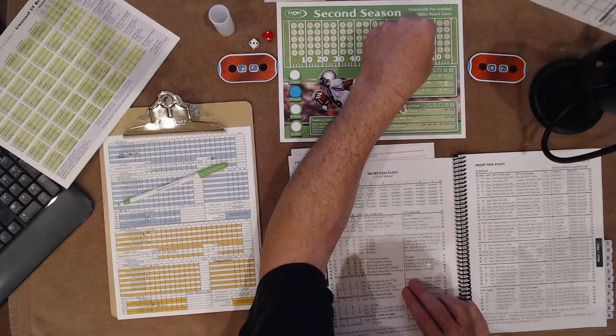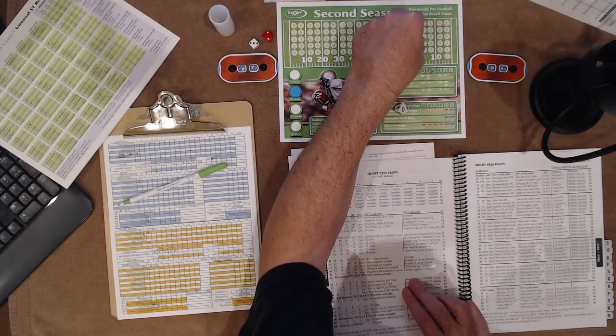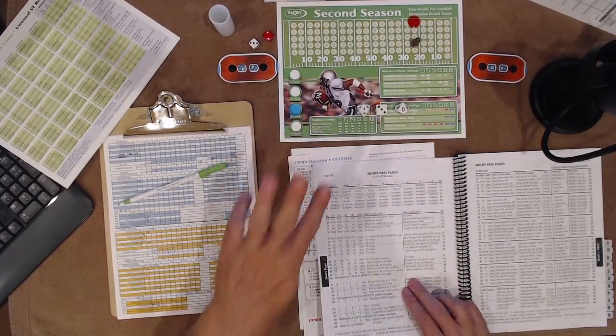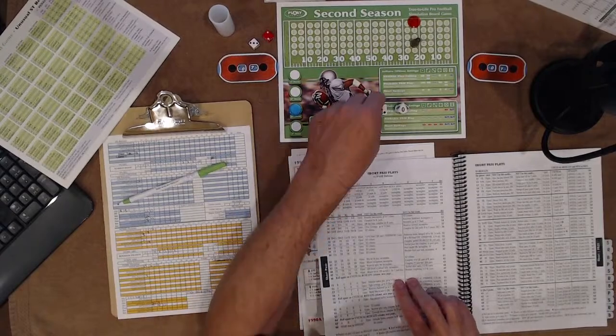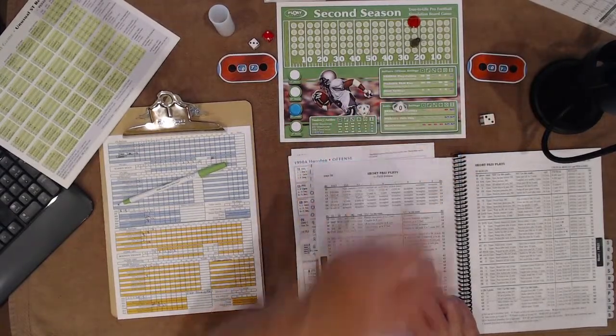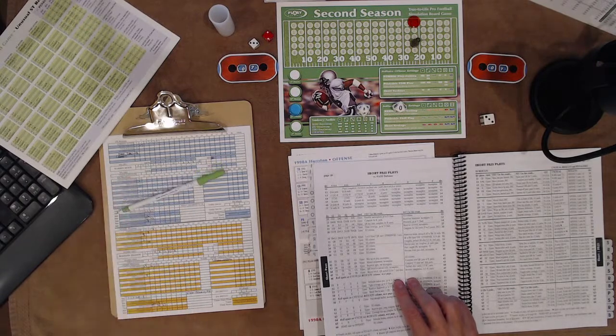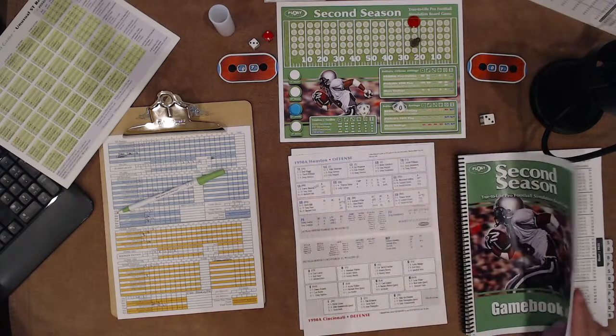10, 15, 16. It's going to bring up third down and a manageable 3. 30 seconds off the clock, so we're at the 2 minutes here in the first quarter. Third down and 3. Oh, we're going to be on this chart. Let's see what we got here.